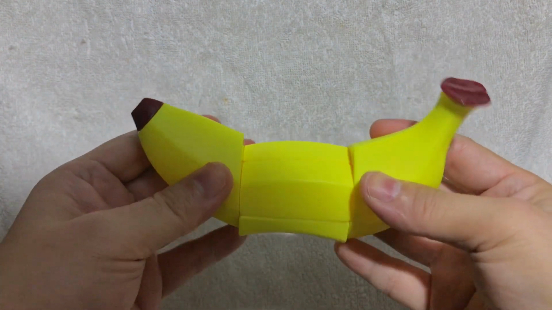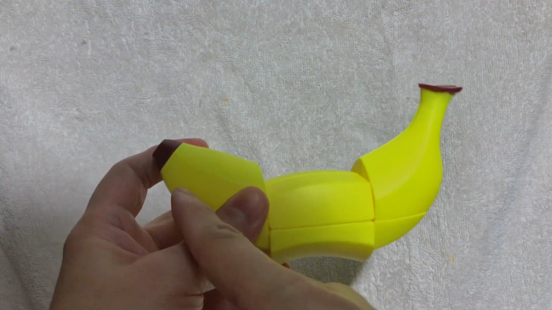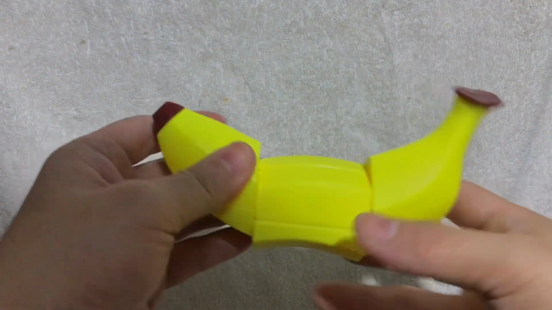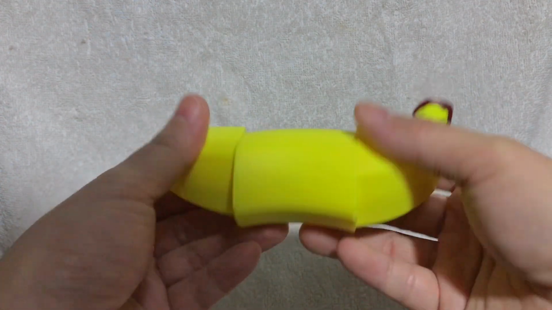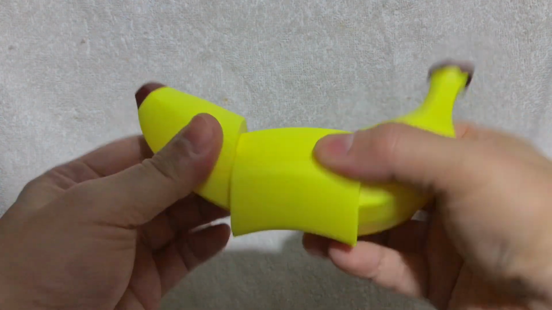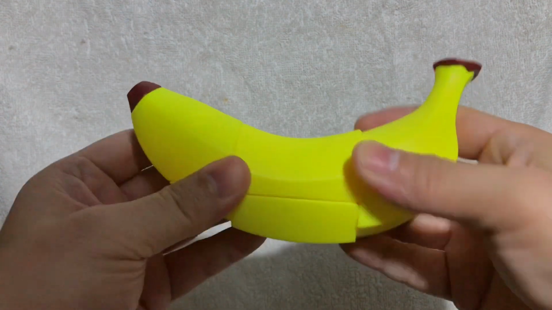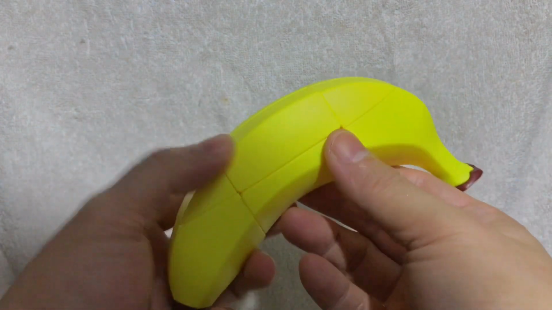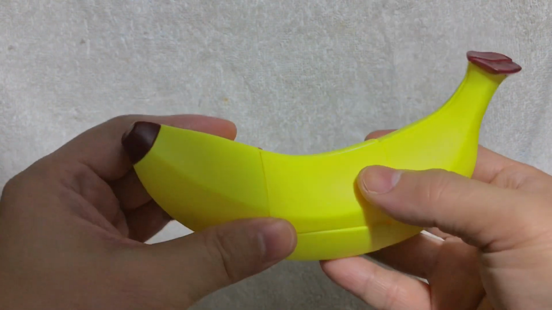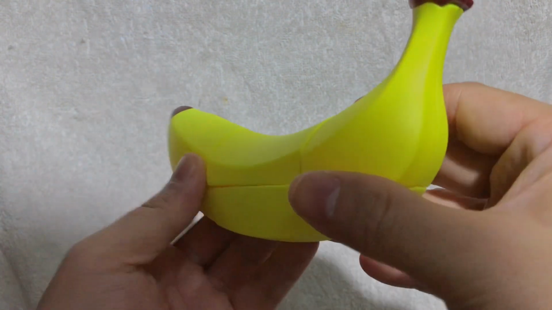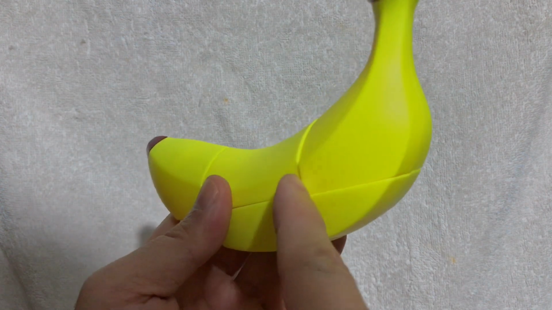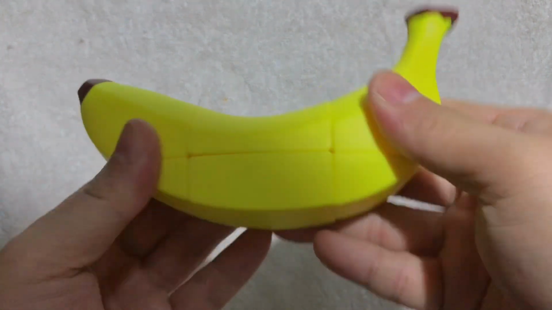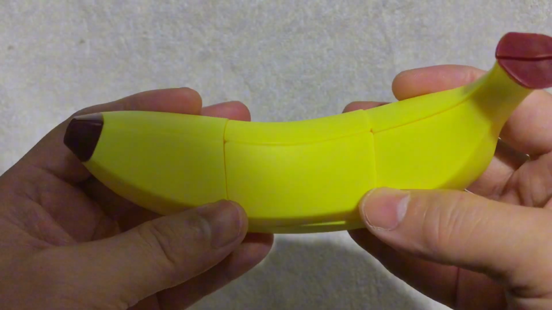Now we will do the second layer. This is the first layer, second layer, and the third layer. First, second, third. So we will do the second layer, the middle layer. I think we just have to turn this. But it is not flush. See, it is not flush. So we need to make it flush.